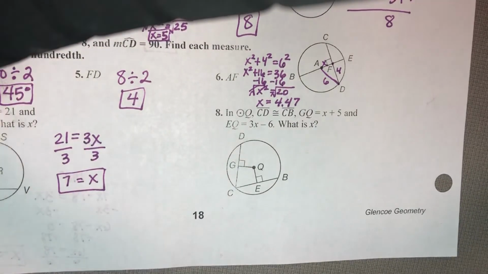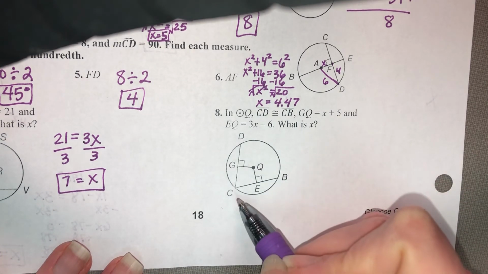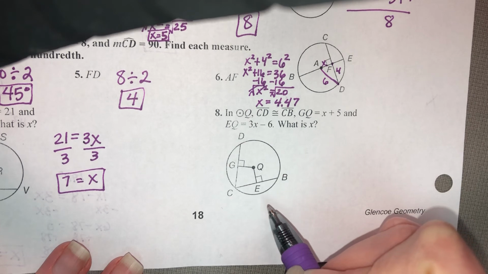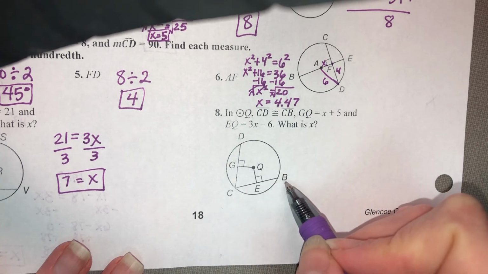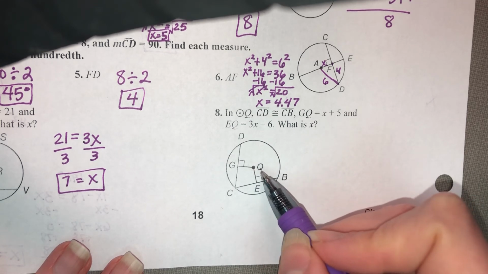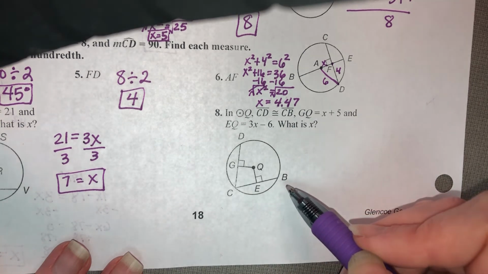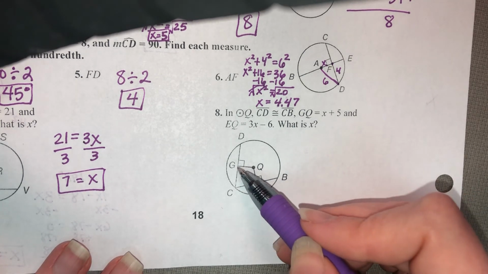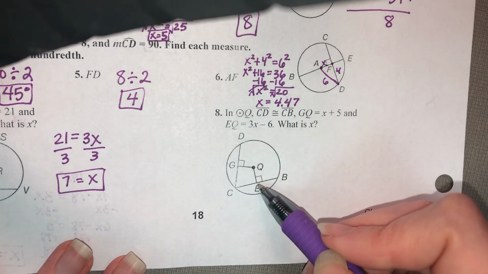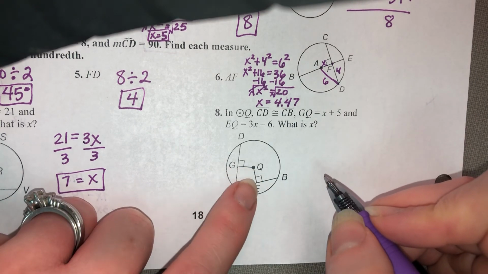And here's our last one for today. In circle Q, segment CD is congruent to segment CB. GQ is equal to x plus 5, and EQ is equal to 3x minus 6. What is x? Well, if these chords, CD and CB, are congruent, then that means they have to be equidistant from the center of the circle. So the distance from point G to Q has to equal the distance from point E to Q.